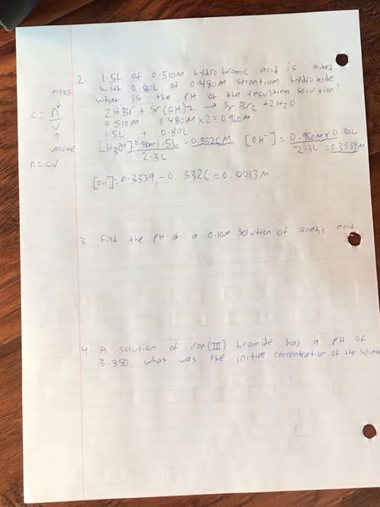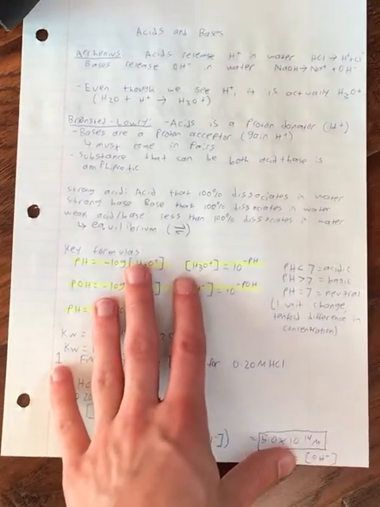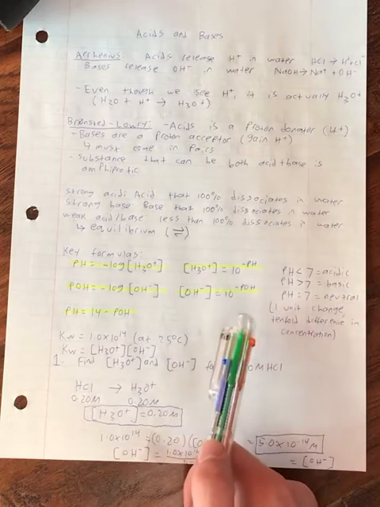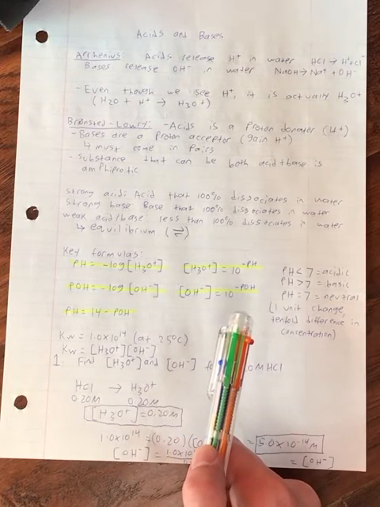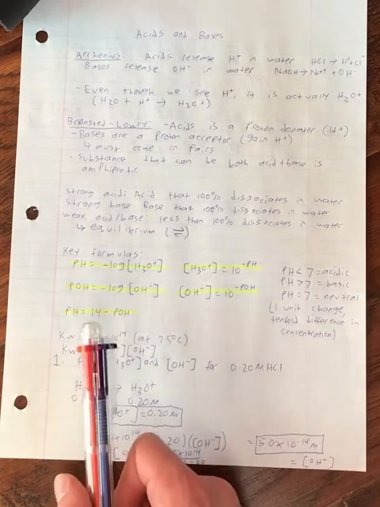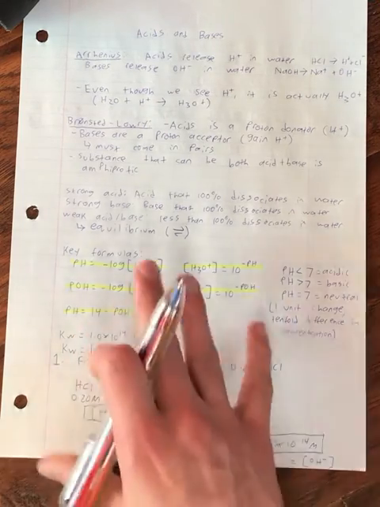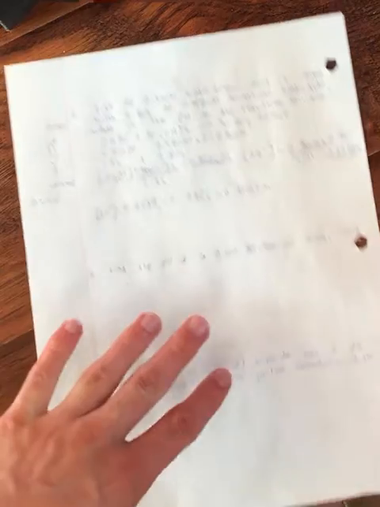So I showed you some formulas earlier in the previous day. If we have the concentration of hydroxide, we can figure out the pOH. And then we can use pOH to go to pH. So let's do that right now.